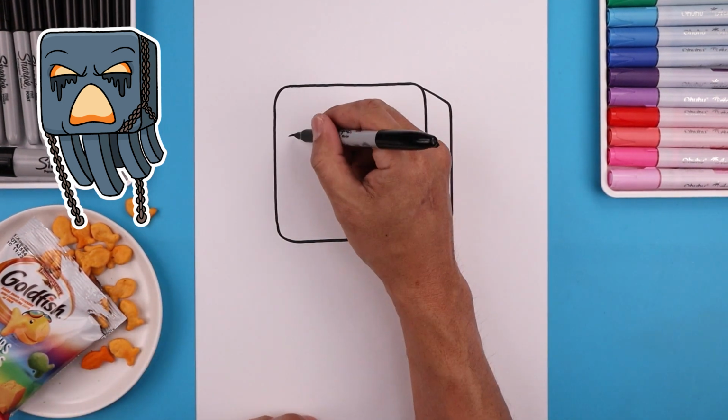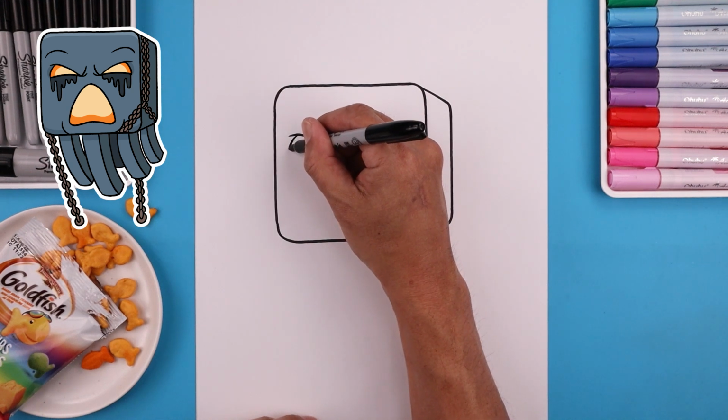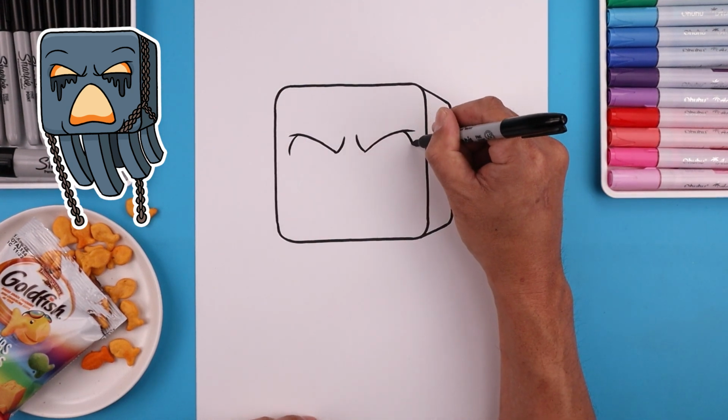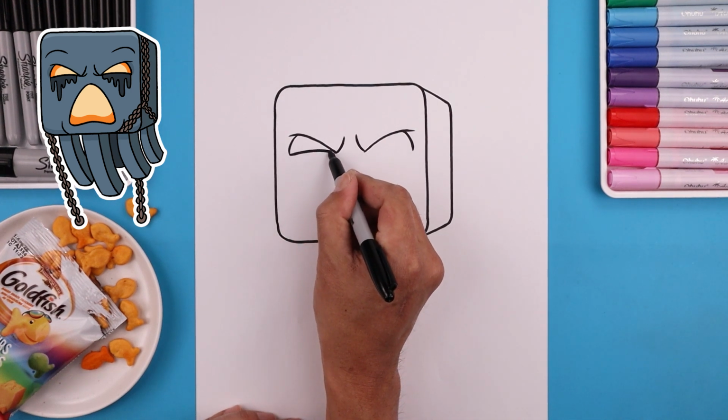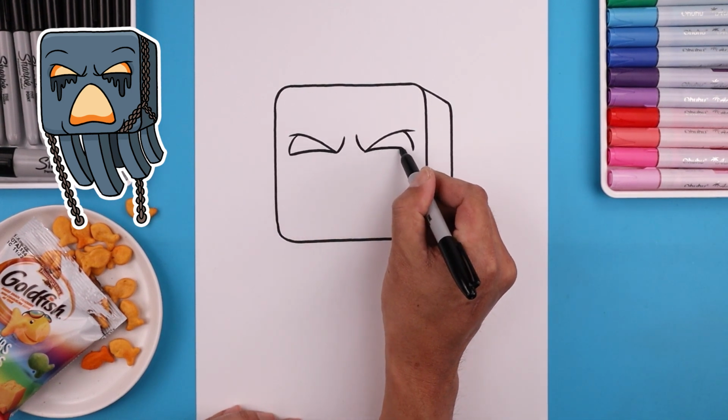Let's draw the outside edge of the eyes. We're going to step in, bend this out, and then down along the side. And then curve the bottom edge of the eyes. We're going to go up and then down toward that inside point.